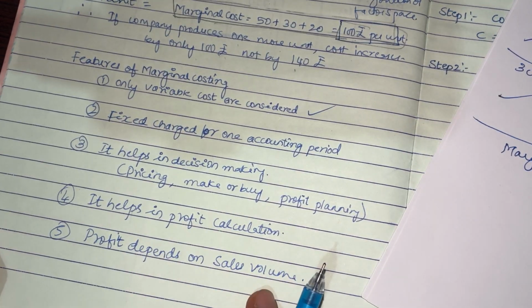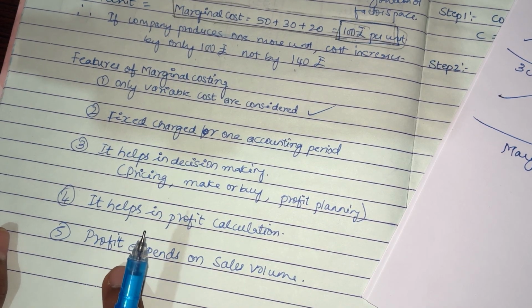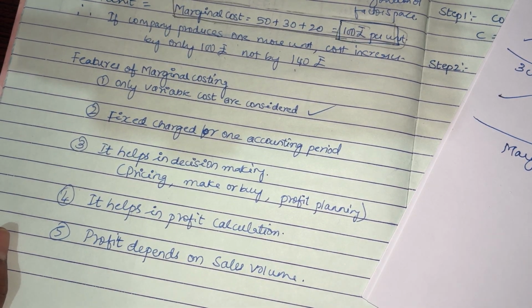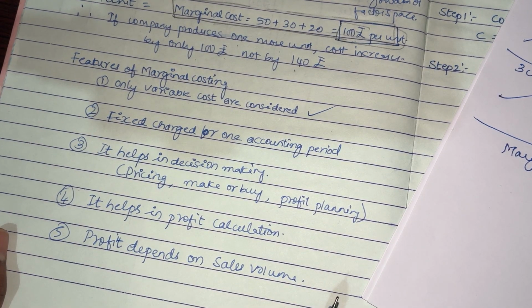Then profits will depend absolutely on the sales volume. What does it mean? It means the profit earning capacity depends upon the number of units that you sell in the market. I will be showing you that through a demonstration.